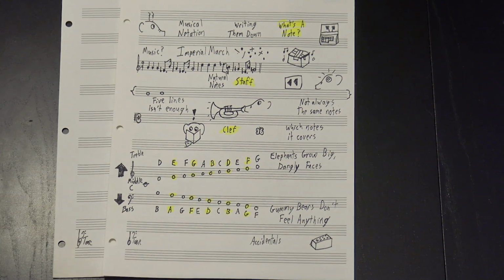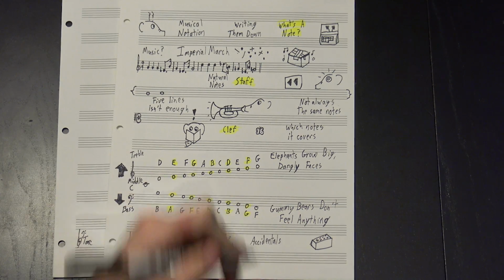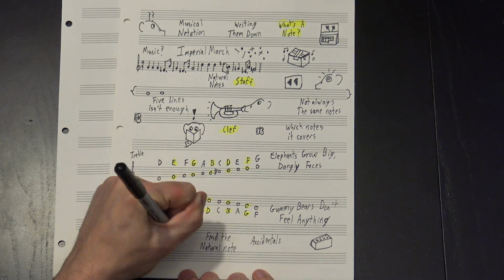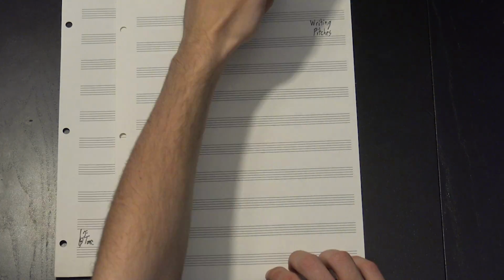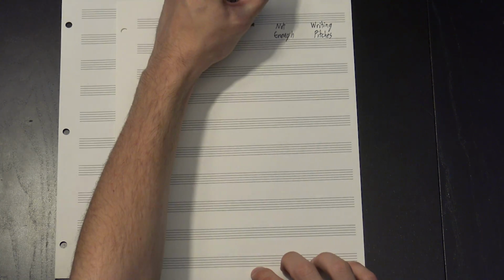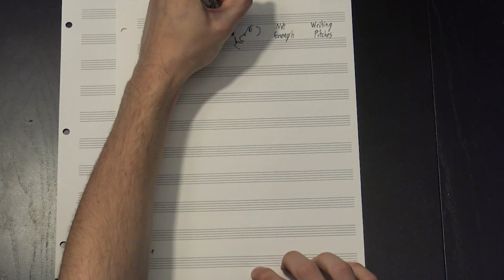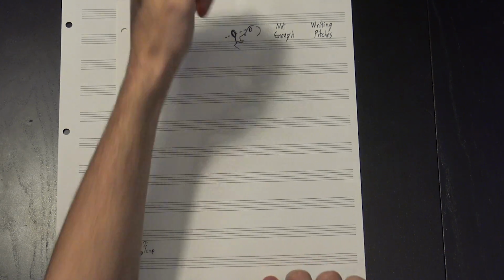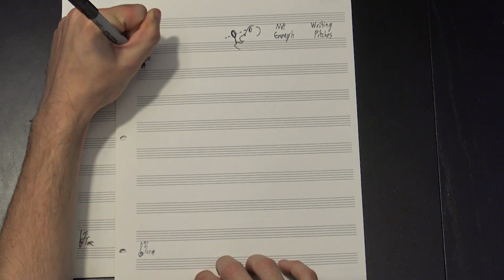And adding accidentals is easy, you just find the natural note it's next to and then put a sharp or flat in front of it. Simple. So that's how we write pitches, but that's not enough. We also have to write down how long the note lasts. We do this by changing what the note head looks like. Let's start with one of our biggest values, the whole note.